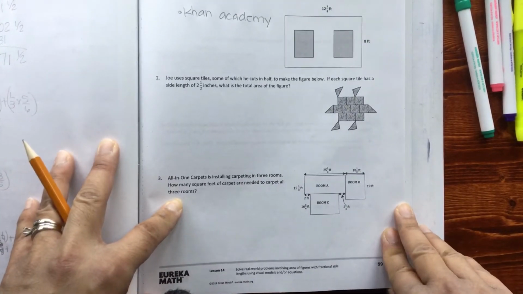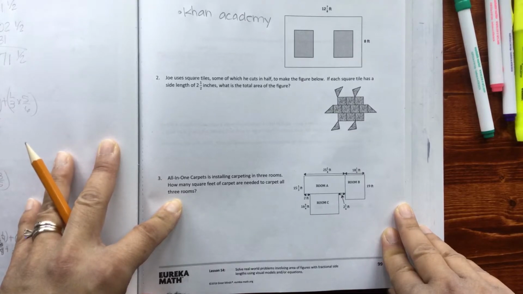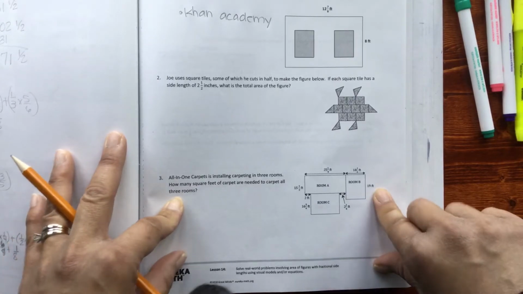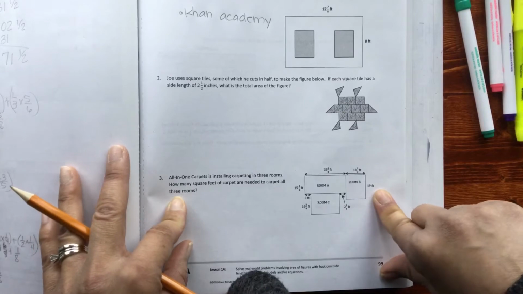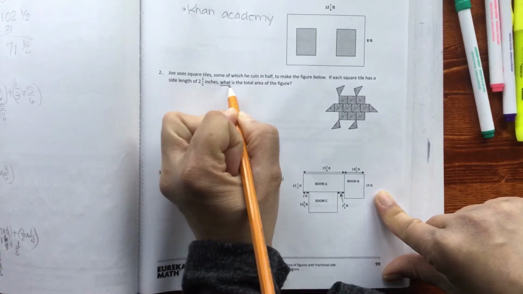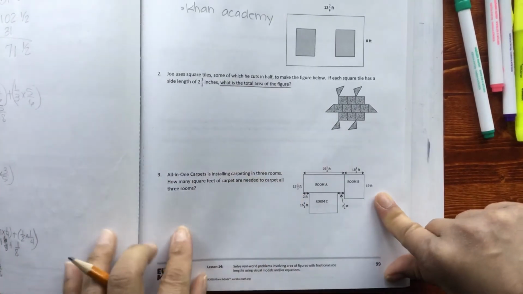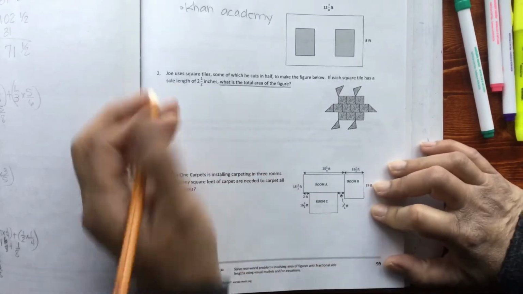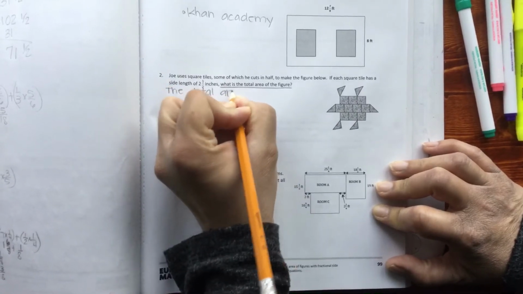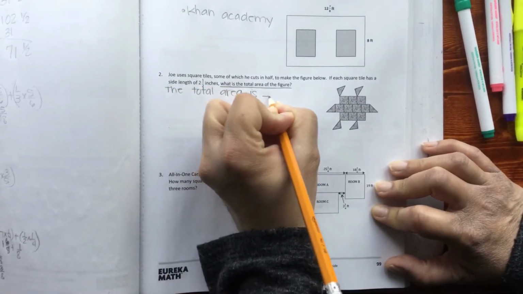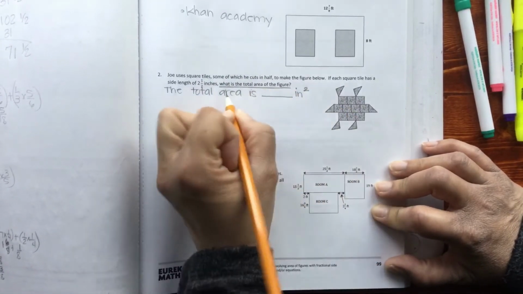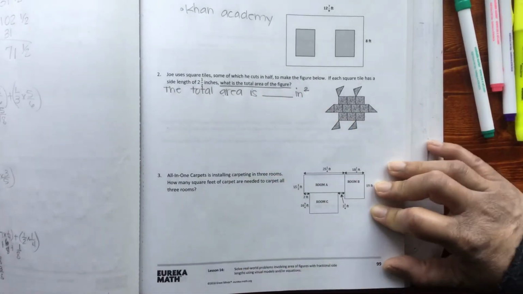Joe uses square tiles, some of which he cuts in half to make the figure below. If each square tile has a side length of 2.5 inches, what is the total area of the figure? When we start this problem, I want to identify our question. What is the total area of the figure? And that question is going to help create our statement. The total area is, and I know we're working in inches, so it's going to be inches squared because I'm working in area. Area is always squared.